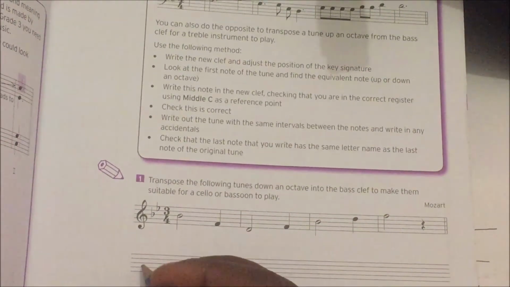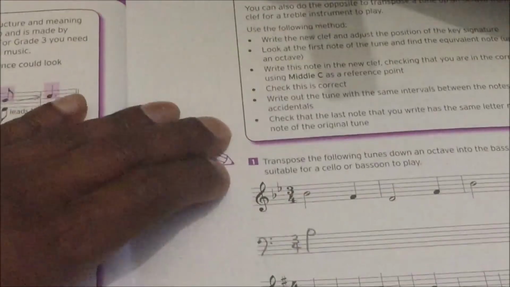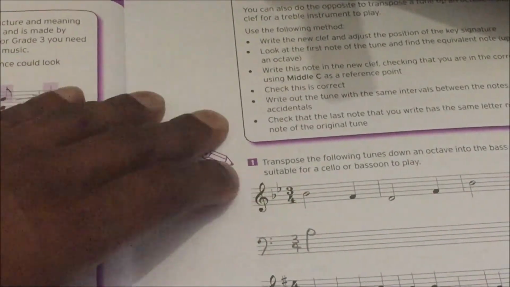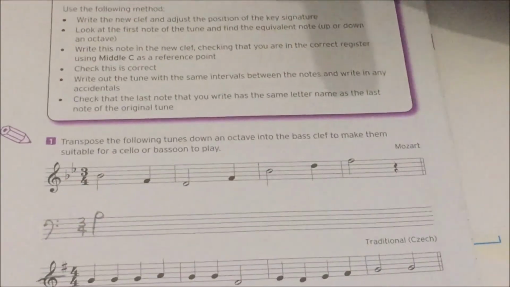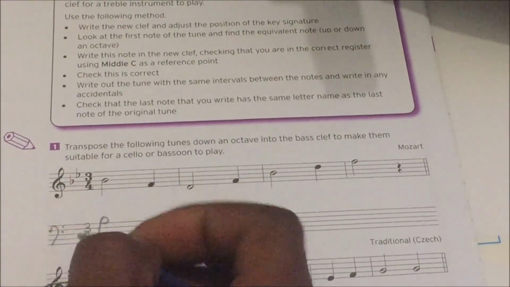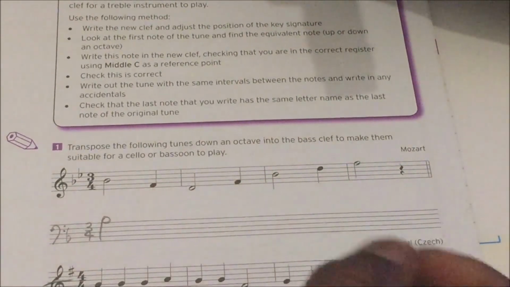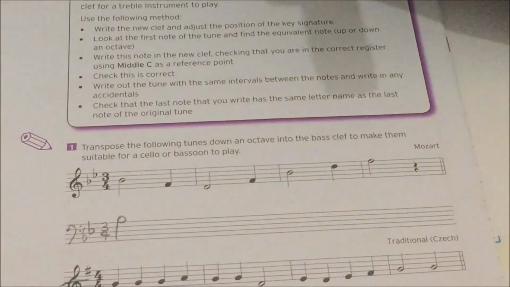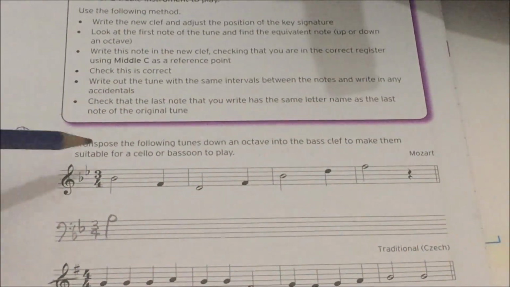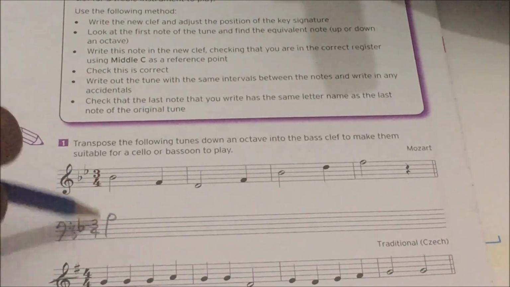Okay, so first, if it's bass, make sure you change where your B and E are. Can you see this properly? Okay, so the B will be second line because it's bass, and the E would be the third space because it's bass. Okay, so the B, we bring it down an octave. Make sure it's the same minim.